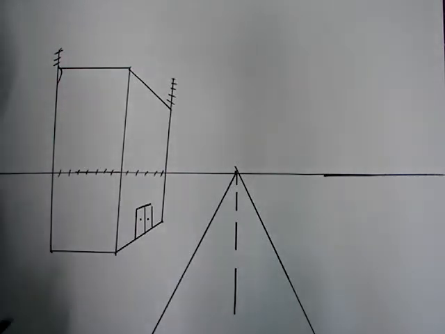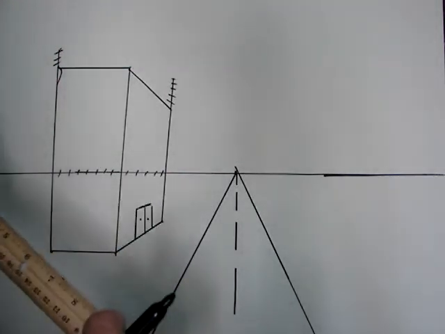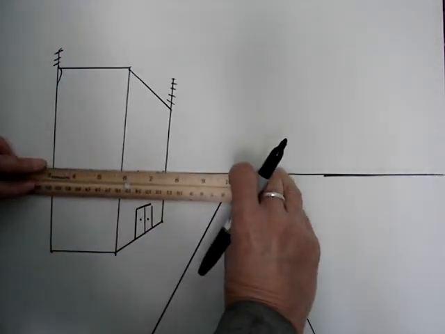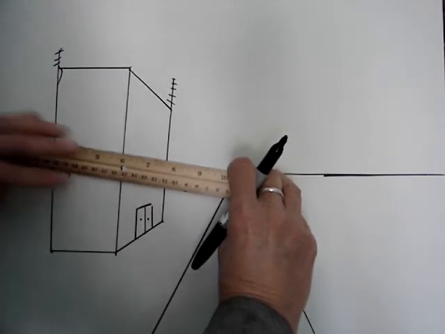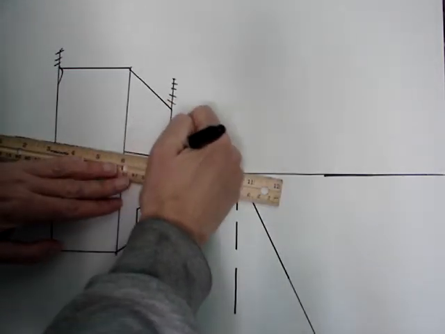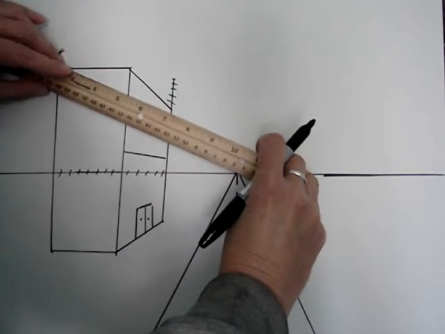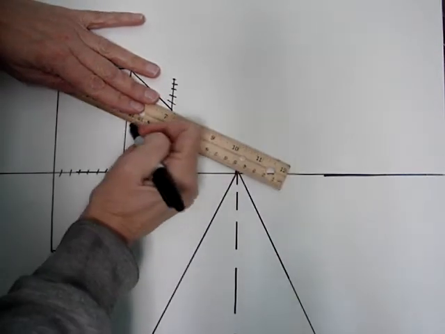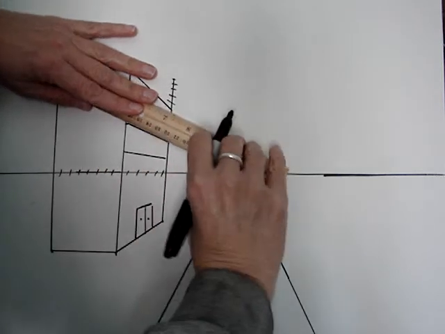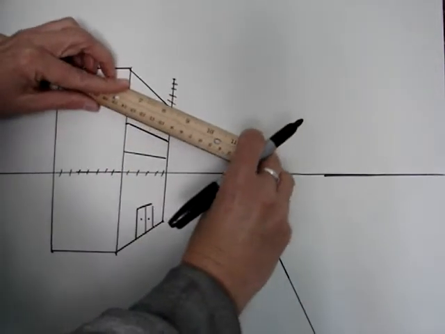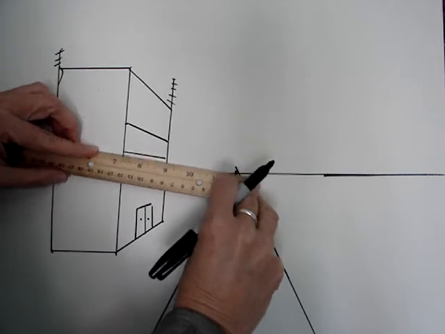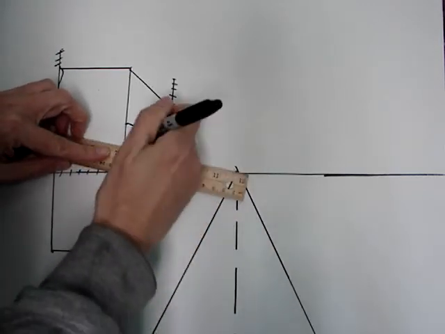All right, if I want to do a sign on my building, I'm going to take the edges of my sign back to the vanishing point. And then your letters, I definitely suggest giving yourself a guide.